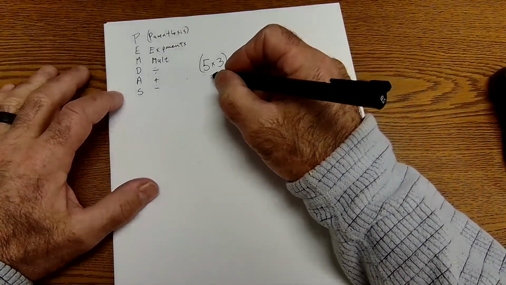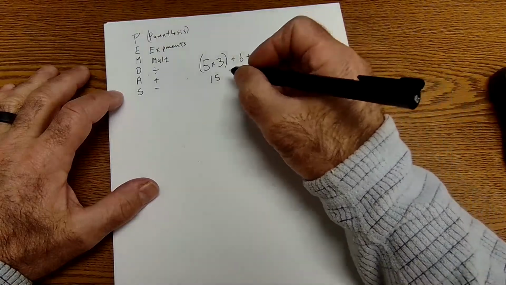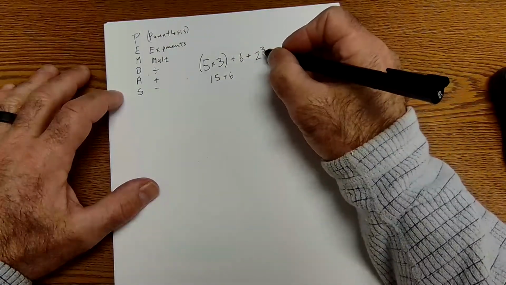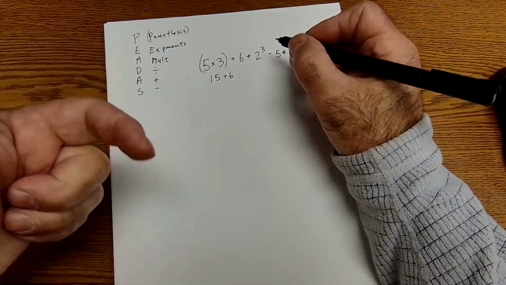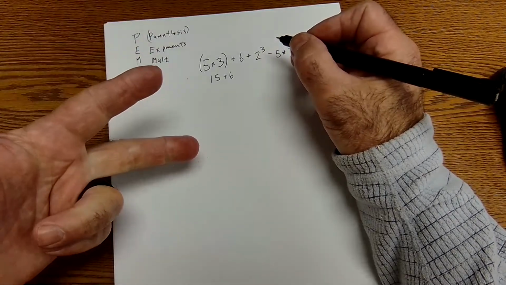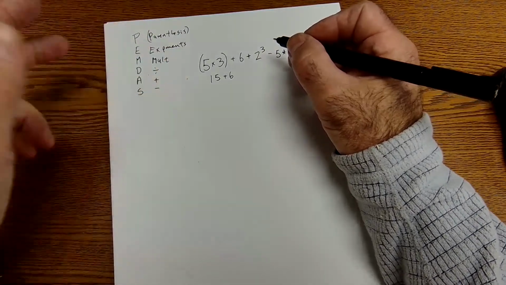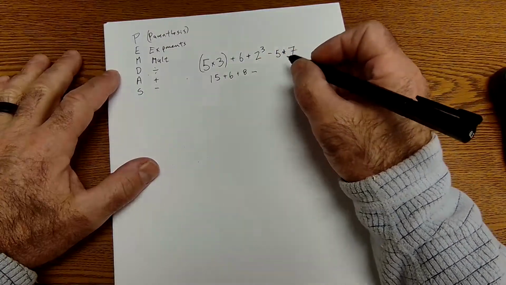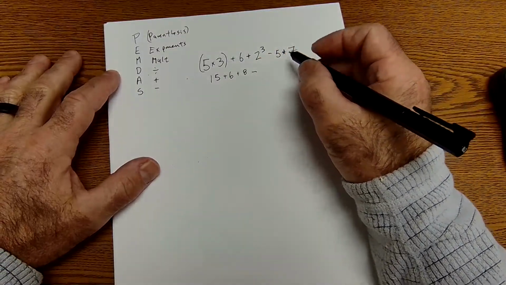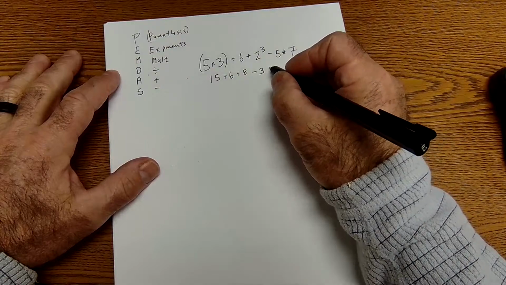My parentheses first, 15 plus 6. Then I do my exponents next. 2 to the third means 2 times 2 times 2. 2 times 2, 4 times 2, 8 plus 8 minus 5 times 7, minus 35.